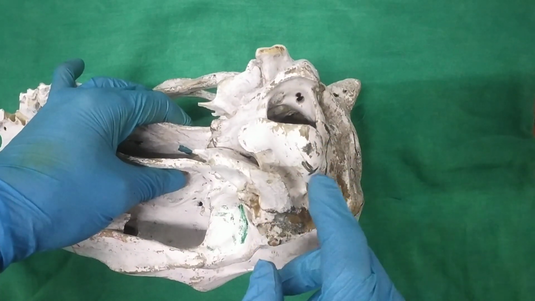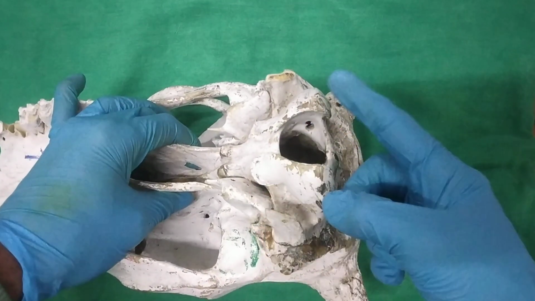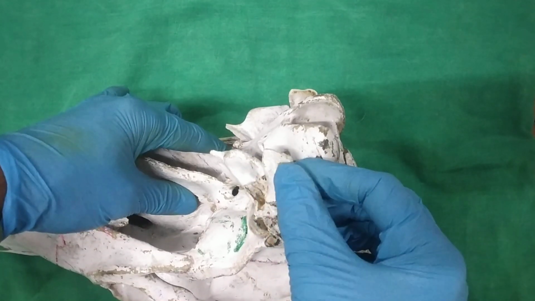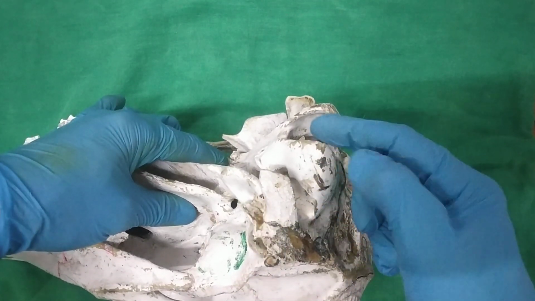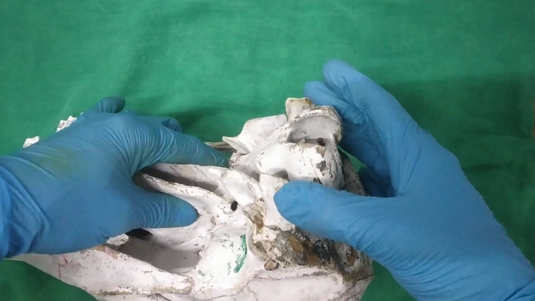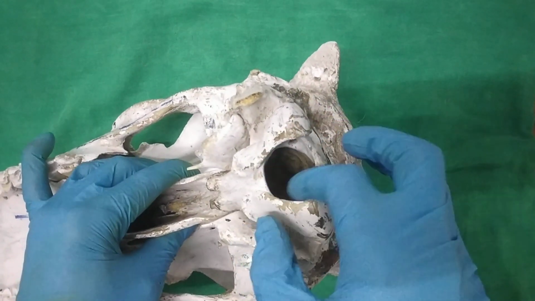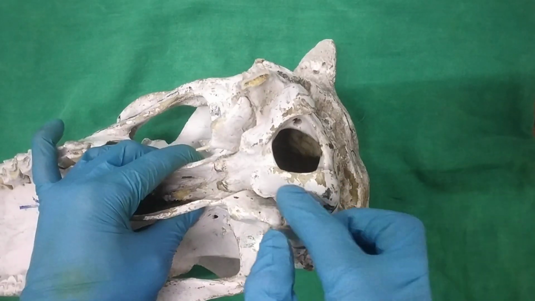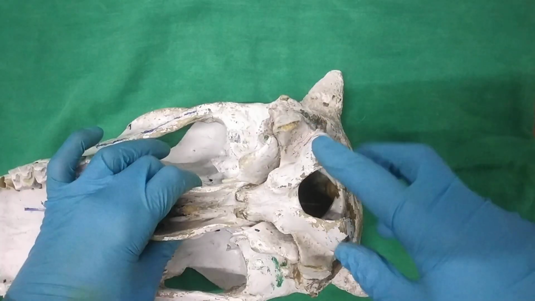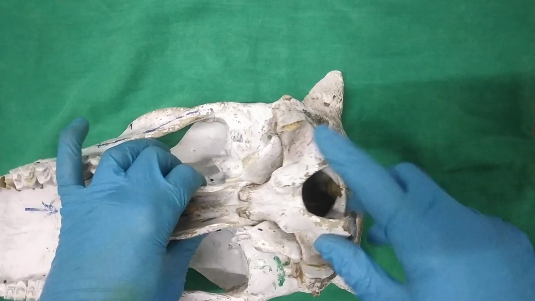Then we have the condyles. So it consists of the foramen magnum, condyles, and the paramastoid process or paracondylar process. So three parts come: the foramen magnum, the condyles, and then the paramastoid process. These are the two condyles, located on either side of the foramen magnum. The articular surfaces of the condyles articulate with the atlas.